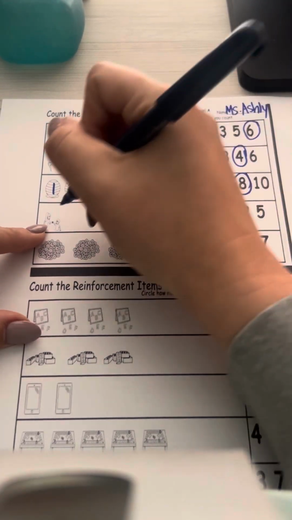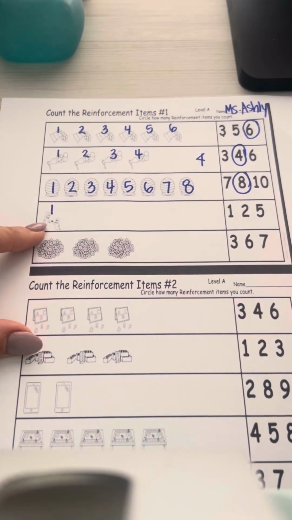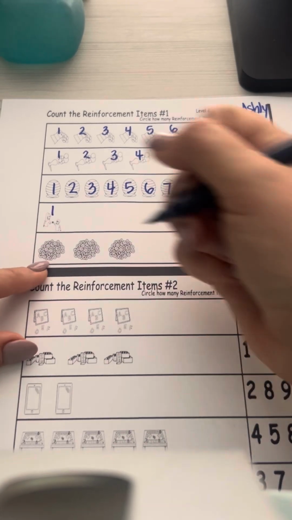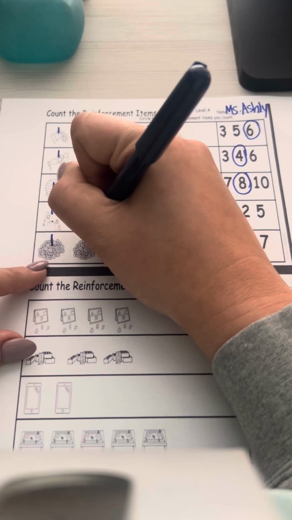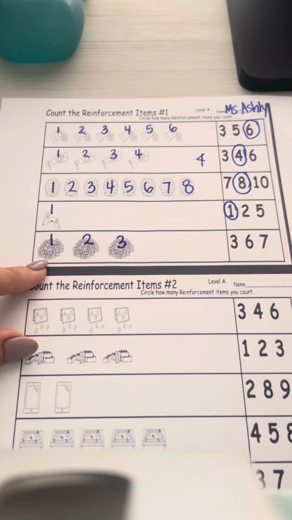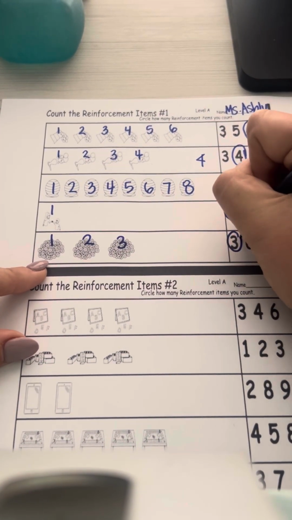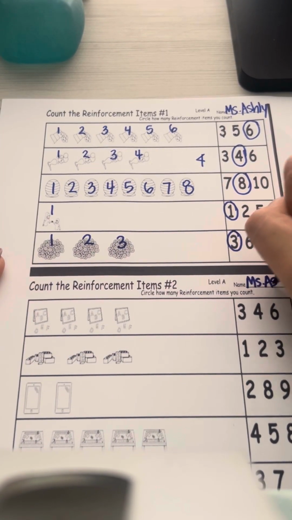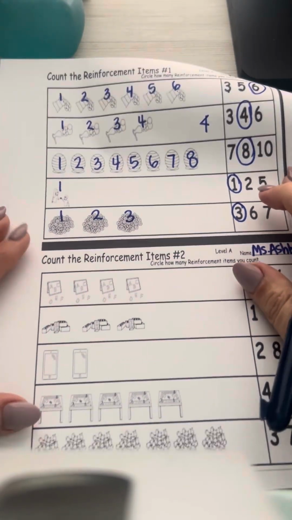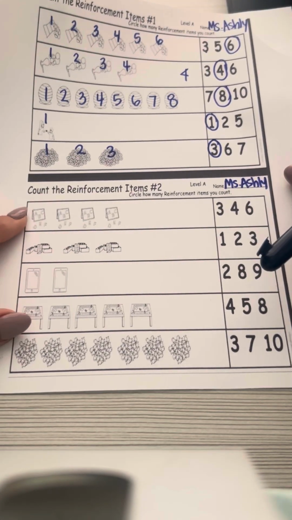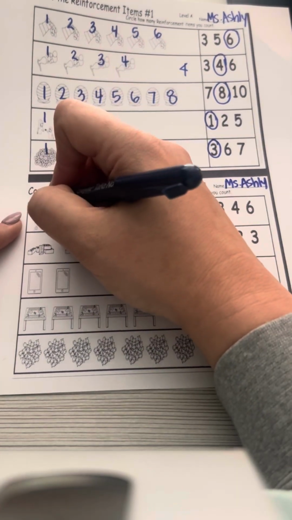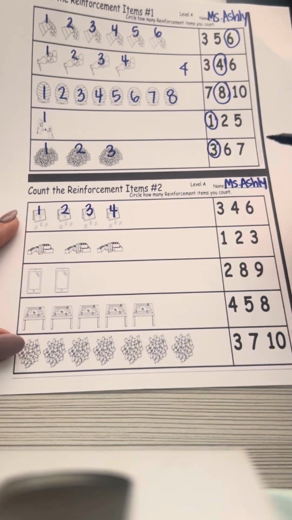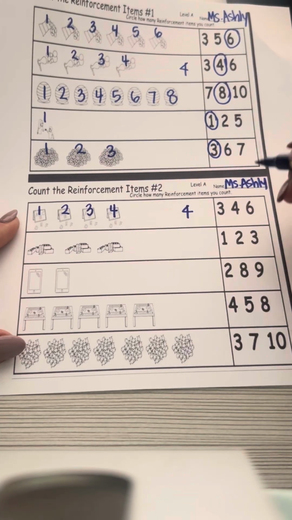All right, next we have friend. 1. All right, next we have some Fruit Loops. 1, 2, 3. 3 sets of Fruit Loops. All right. We kind of put two for 1 here on this worksheet so we can get some extra practice. All right. Here we've got letters. 1, 2, 3, 4. Oh, we know it's going to be that funky 4 again.